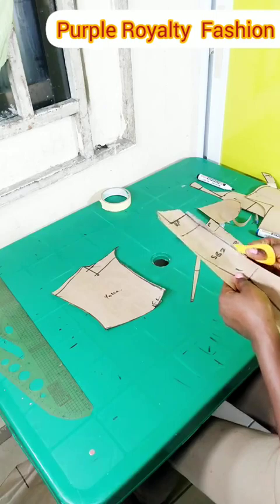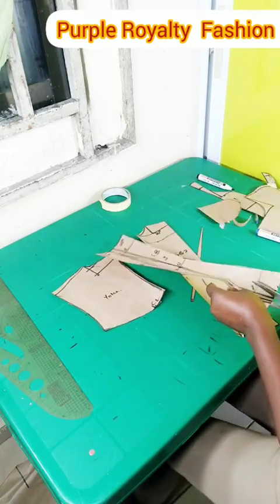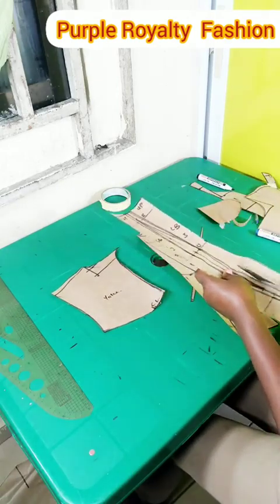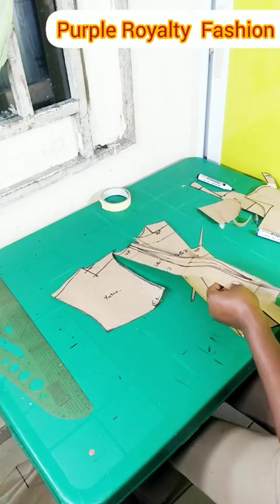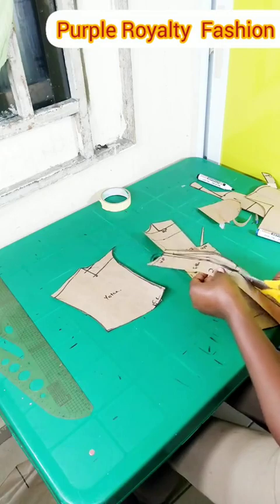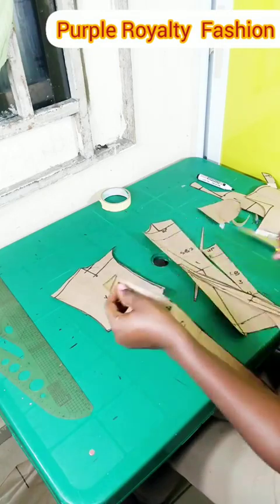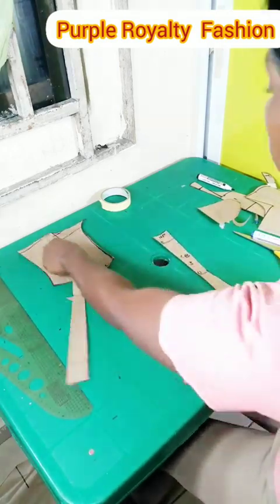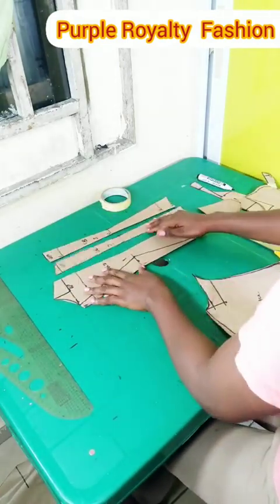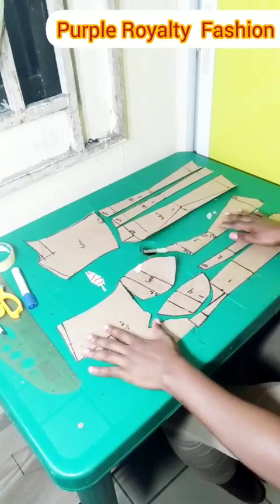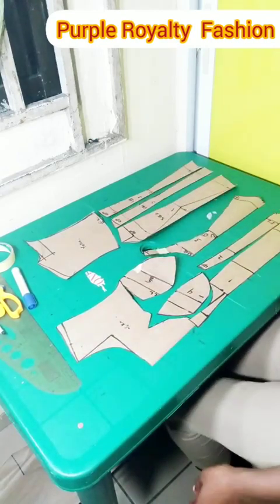Now I'm cutting out the dart for the back pieces. Like I said earlier, you need to mark your pattern so that you know which side is up, which side you are joining to the other side. It makes your work easier when you want to sew. So these are the pieces for the back and the front.